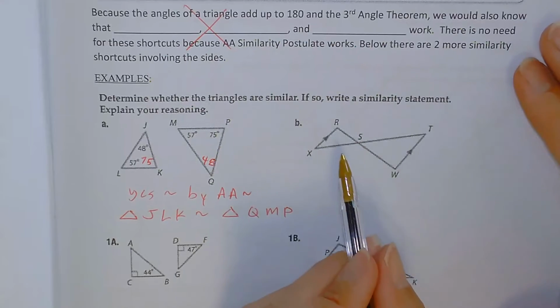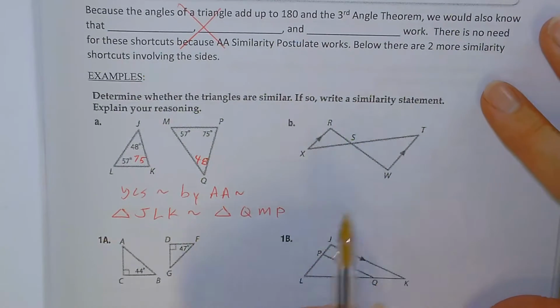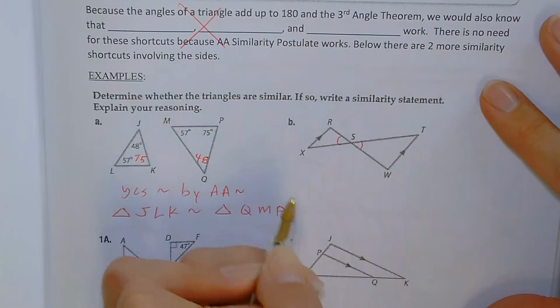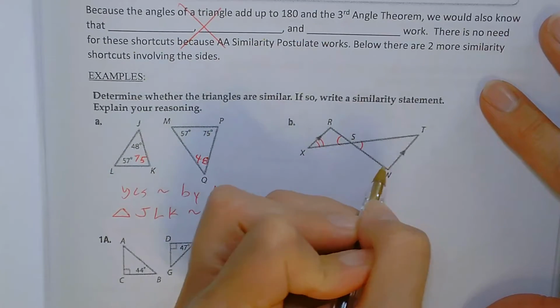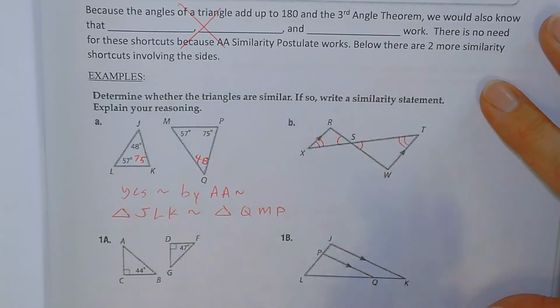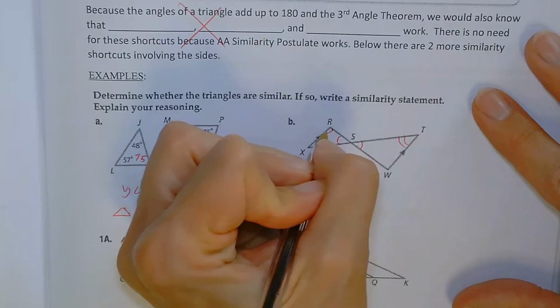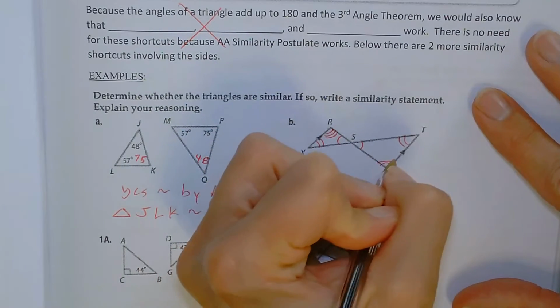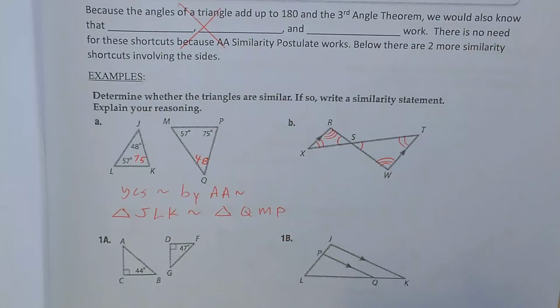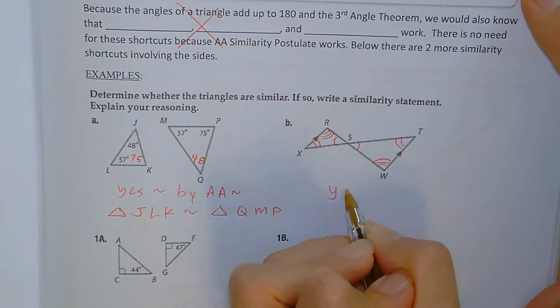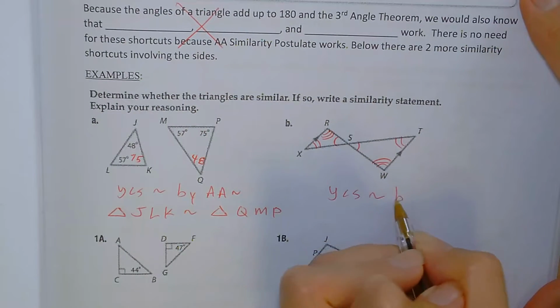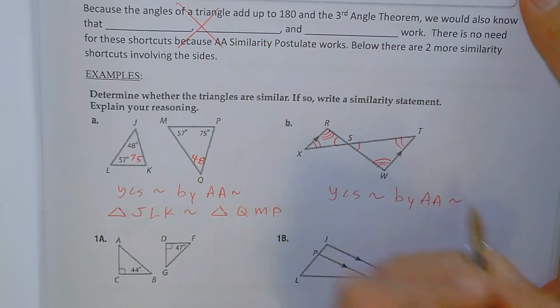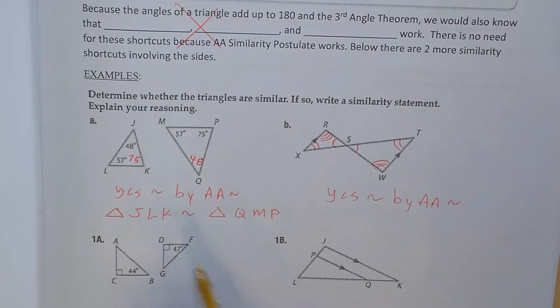All right, so let's see if we can get 2 angles to match in these triangles. You might remember the vertical angles, and you might remember the alternate interior angles. Technically, I could use all 3, but you don't need 3 because as long as 2 match, the third will have to match. So will these be similar? Yes, they are similar by AA similarity. And again, you would write a similarity statement like we've been practicing.